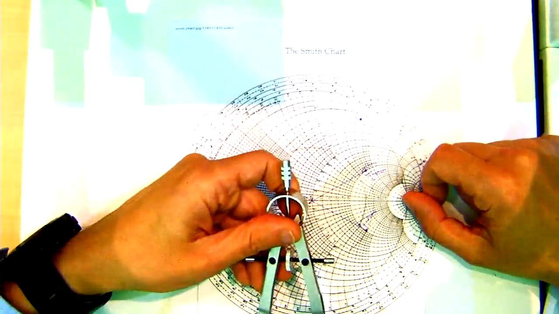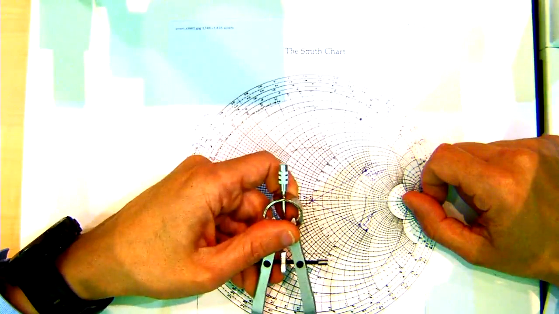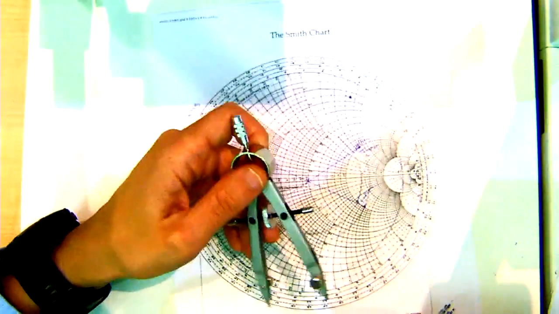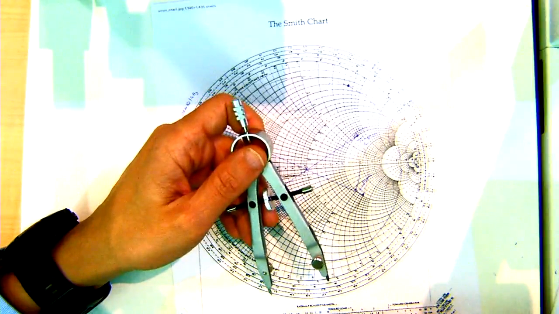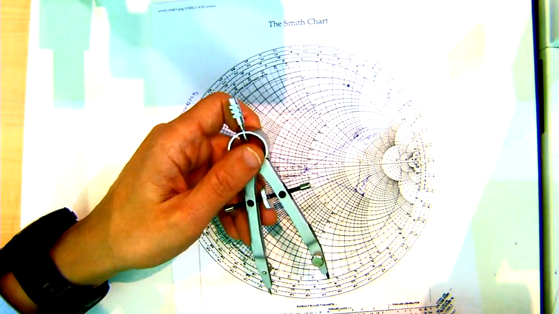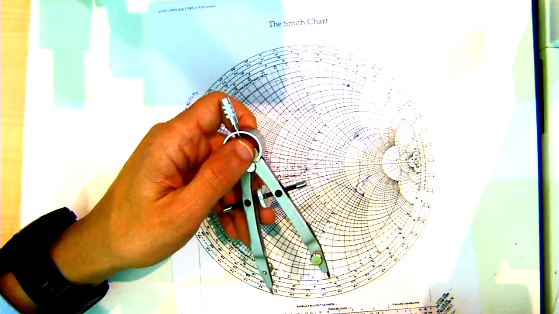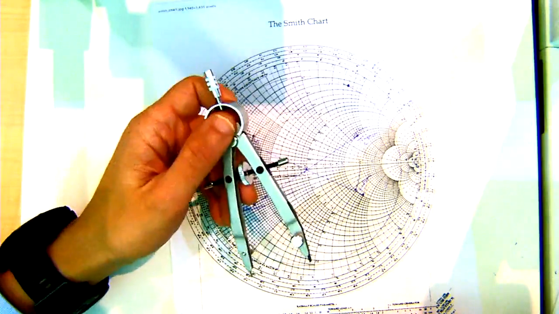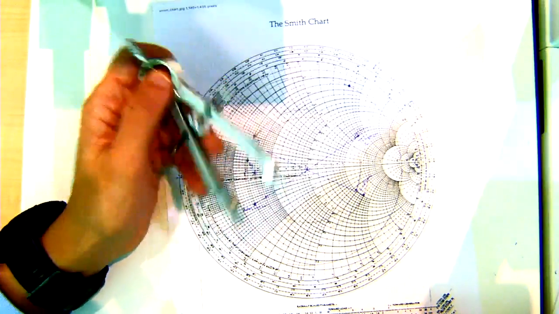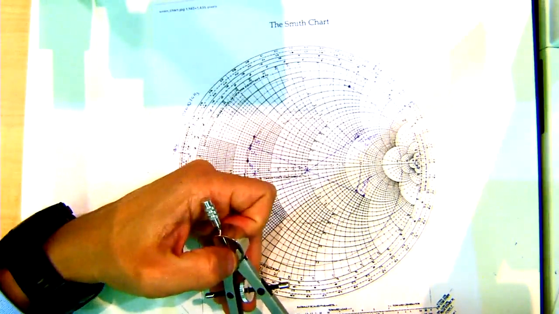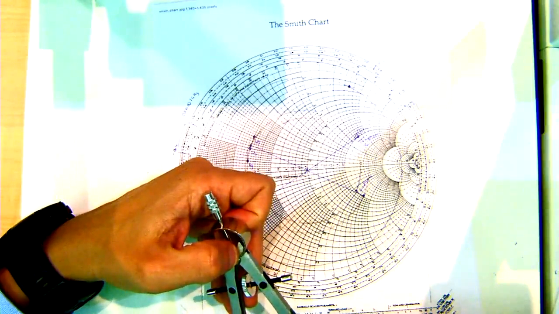If you work out your solution for 1 gigahertz, you find that your reflection coefficient is 0.48. At 2 gigahertz, we built a matching network for 2 gigahertz, so the reflection coefficient was 0. But at 1 gigahertz, it's 0.48 for solution 1.